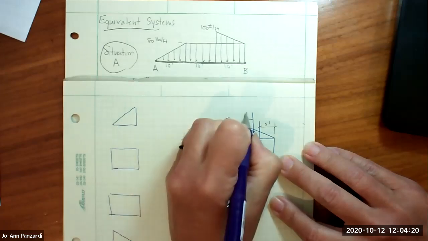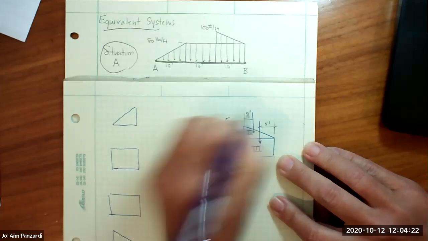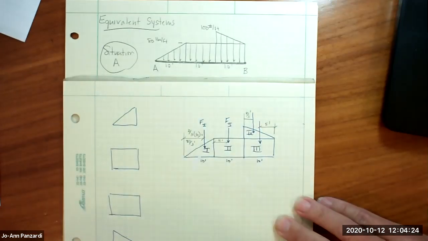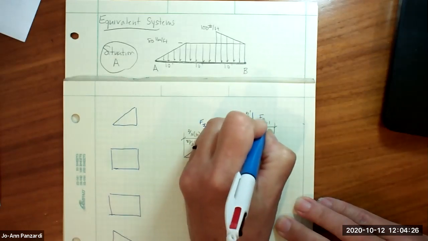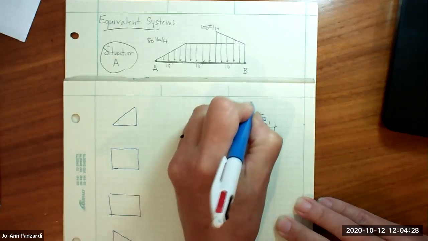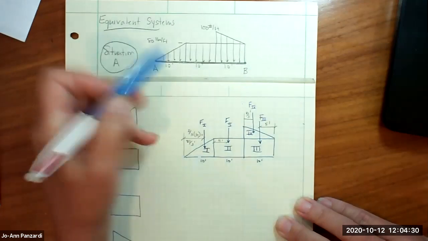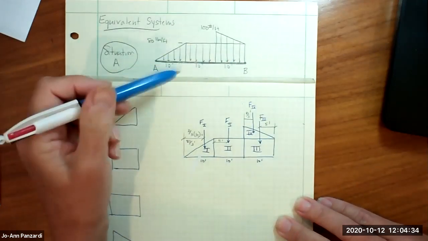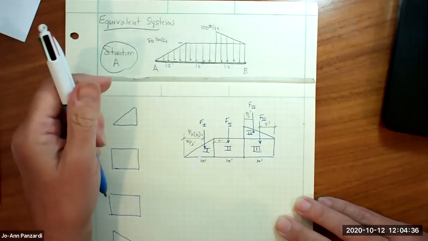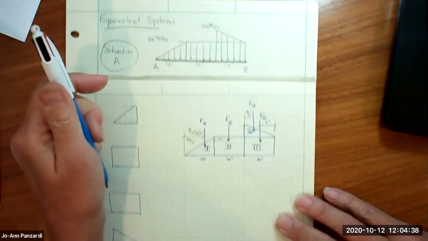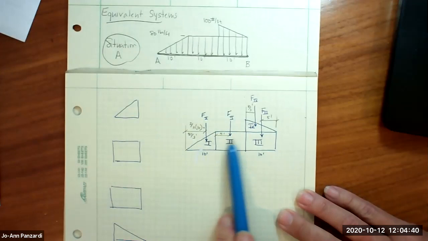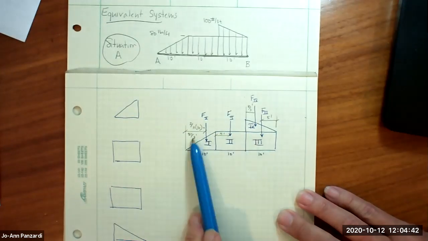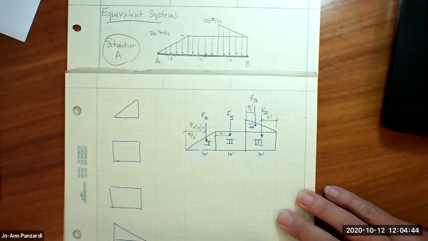So that's 1/3 will be 10/3 feet. And let's label these. Force 3, force 4. So I divided this beam up into sections based on its loading, knowing in my head what the centroids are of triangles and rectangles. And I realized that the forces for each of these are going to be located at the centroid of each body.